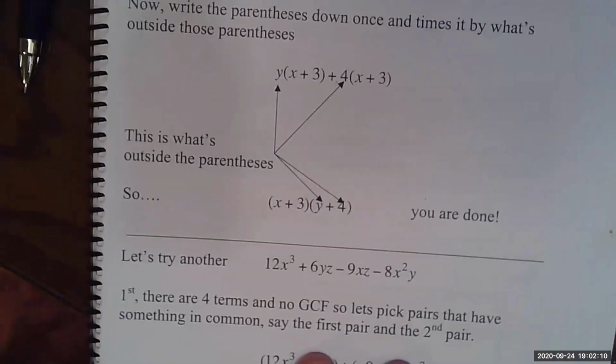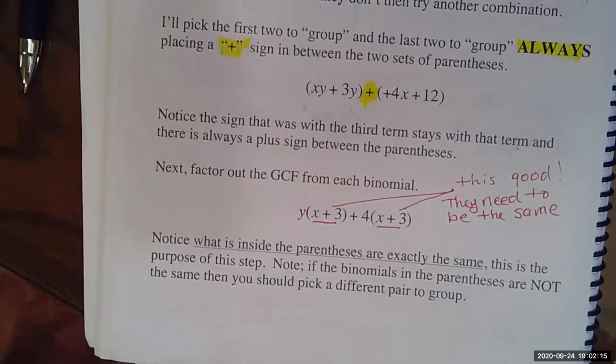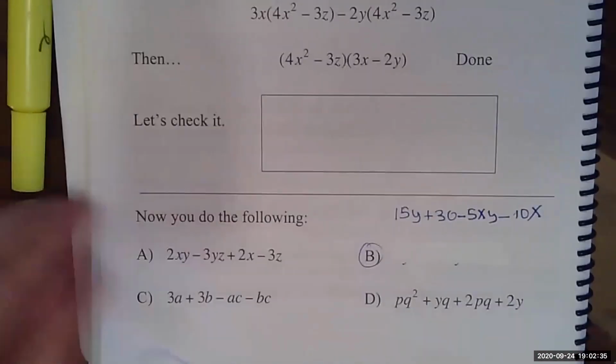Say it again. They need to be the same every single time for every single equation? Yes. In every 4-term polynomial? Yes, every time, Jeff. Yes. All right, fine. You don't believe me. I'm going to do another one. No, I believe you. I just want to make sure I'm absorbing.